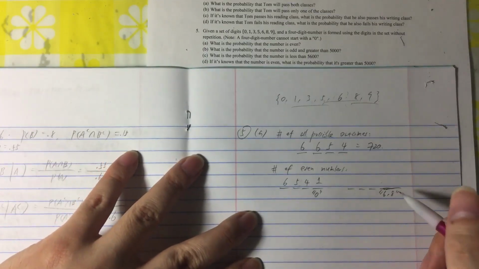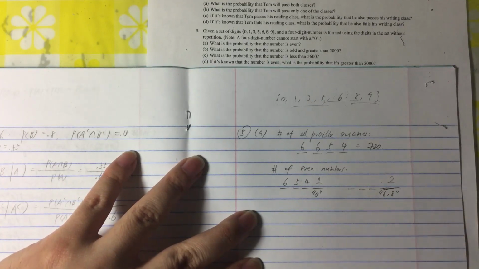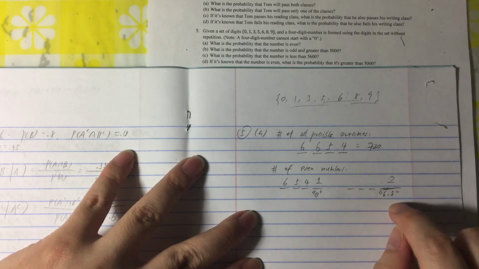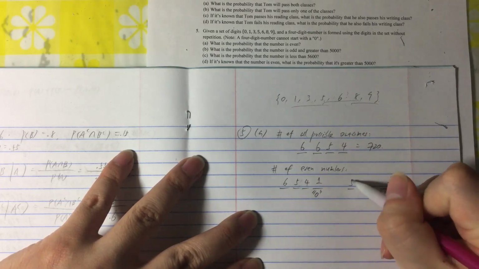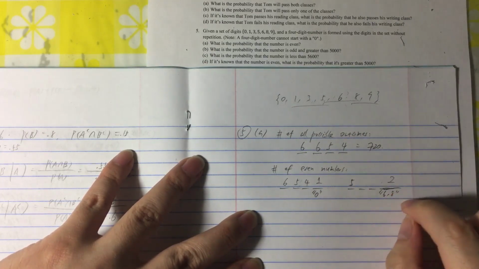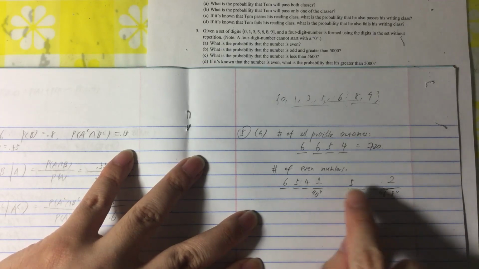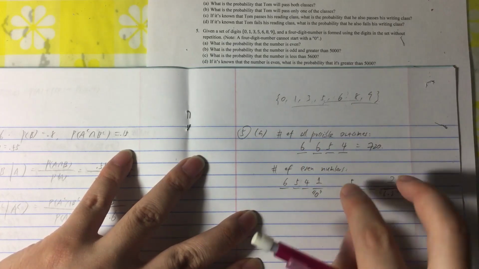Second case, if the last digit is either 6 or 8, there are 2 choices. It could be either 6 or 8. Then, if I choose 6 or 8 in the last place, in the first place it cannot be 0. So there are 5 choices in the first place. Then, since there are totally 7 digits, I choose 2 digits already.